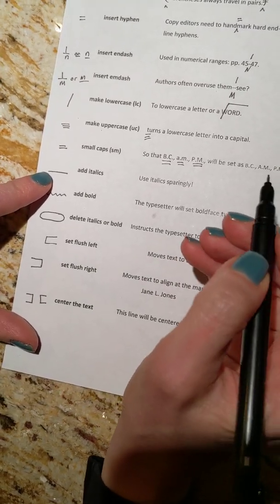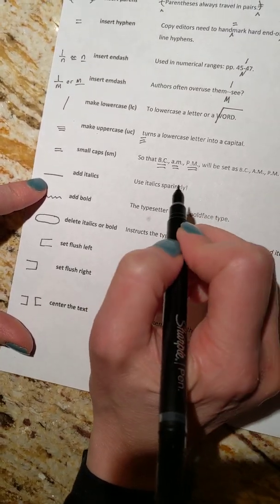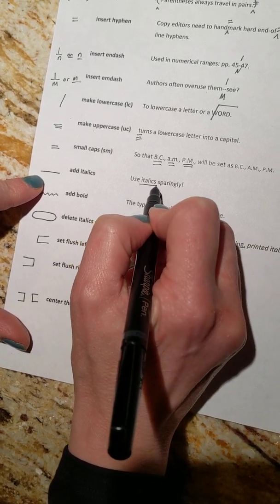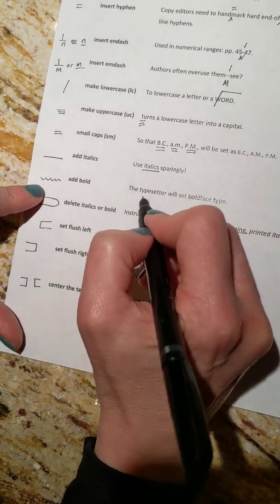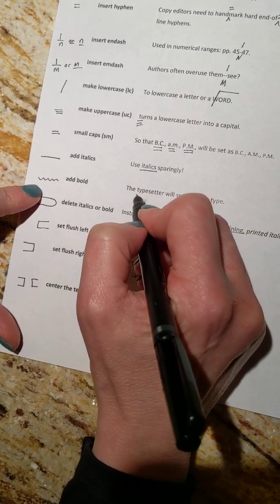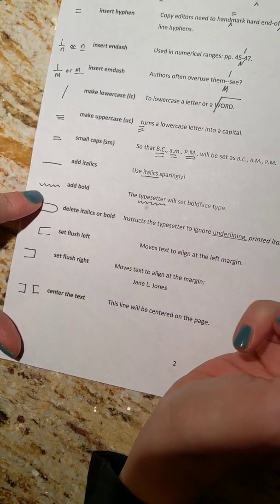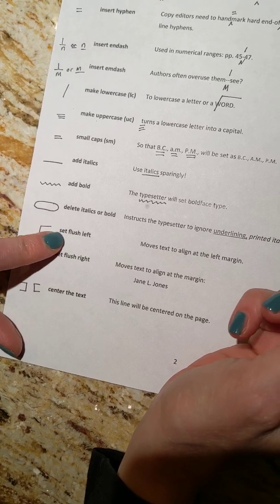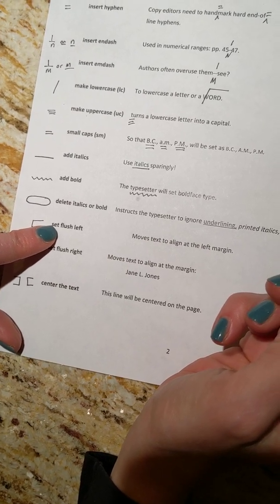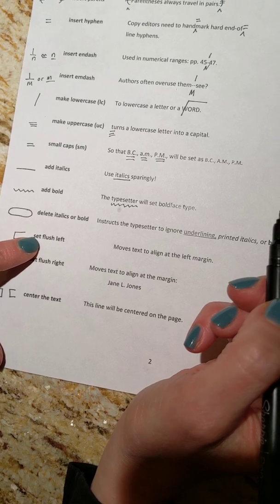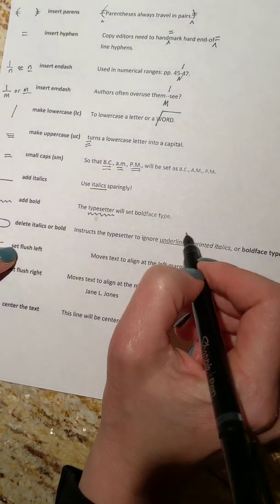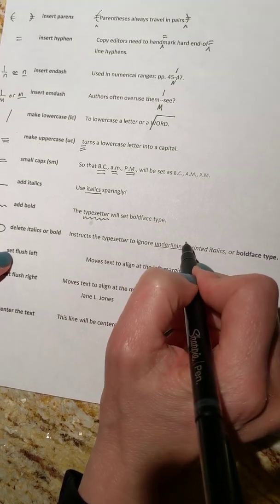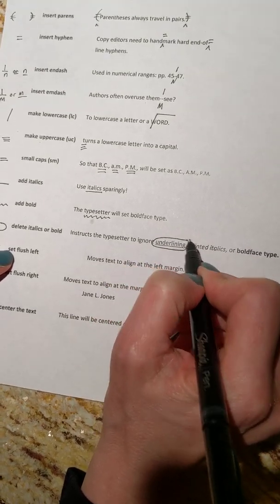To add italics, for emphasis or for a title, you underline the text that you want italicized. For boldface, you do a squiggle line underneath what you'd like to set in boldface. To delete boldface or italics or any other kind of character styling, you would just circle it.